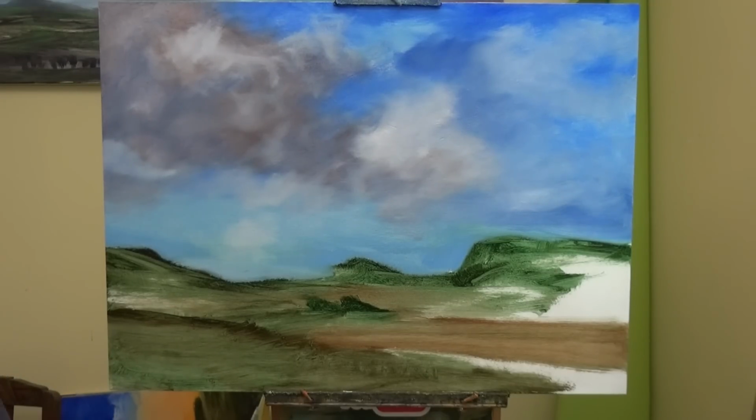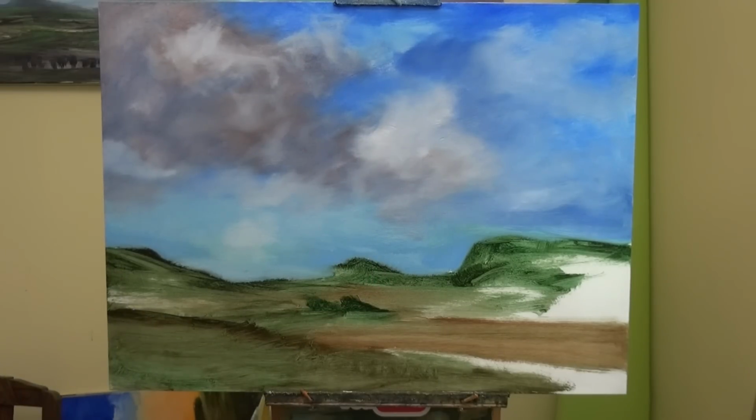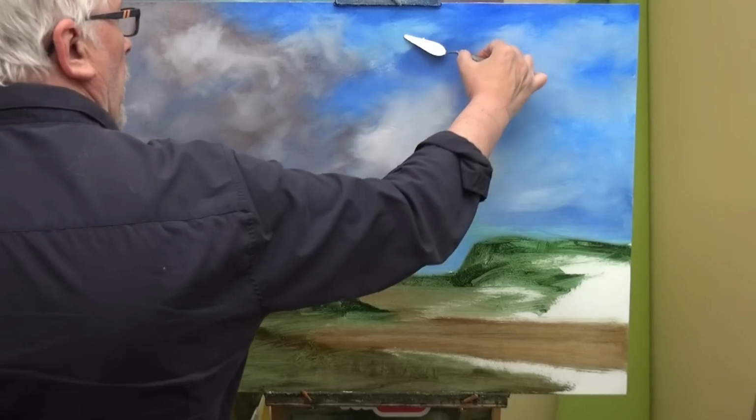And all I'm going to do is put a bit of white paint on this, obviously, and then just decide how I can make this look interesting. So I think we'll start with a little bit there.